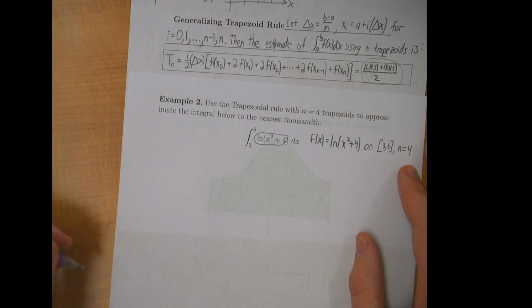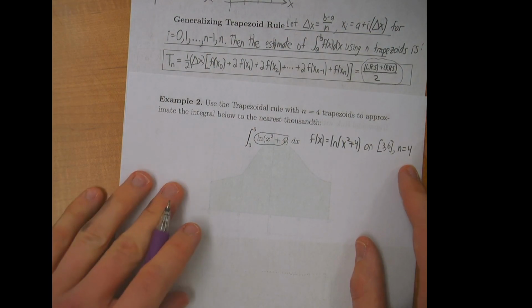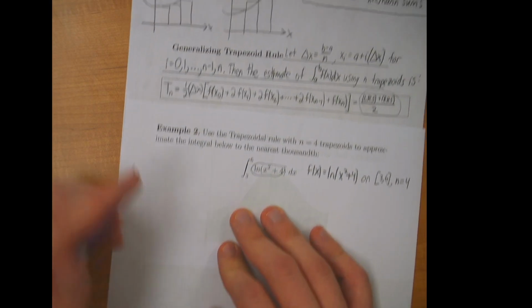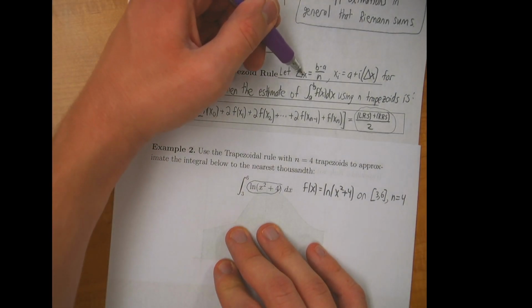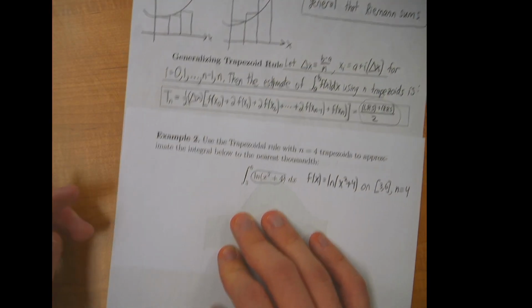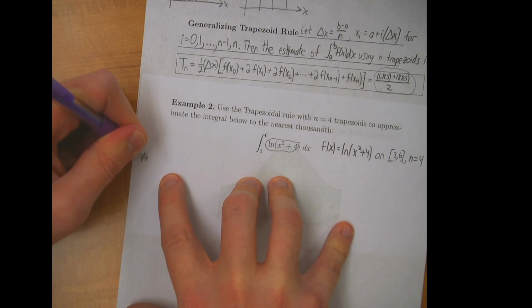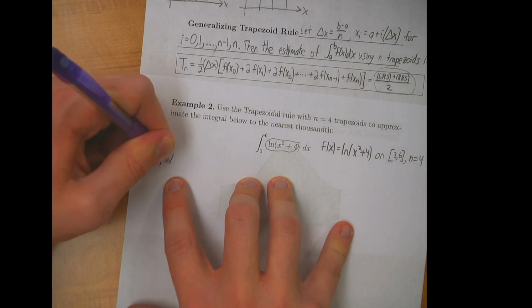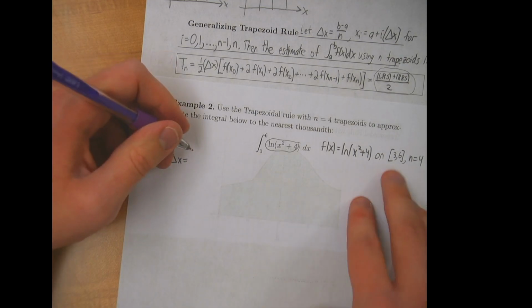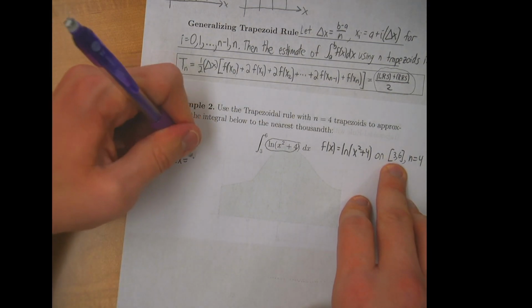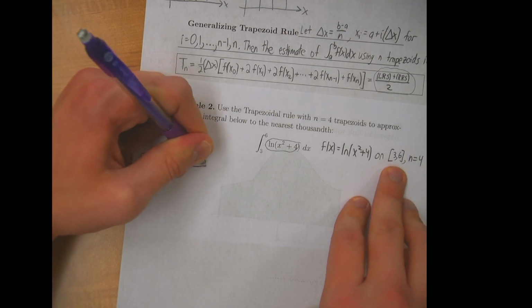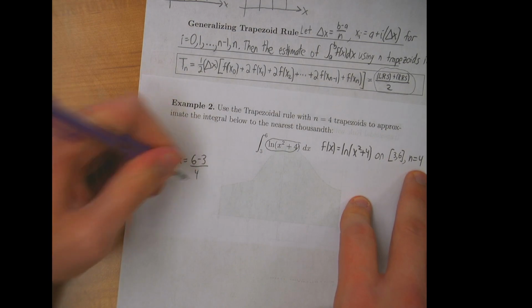Okay? So let's go ahead and figure out what delta x and x sub i are going to equal here. First, delta x is going to equal the length of our interval, so 6 minus 3, divided by n, so 4.